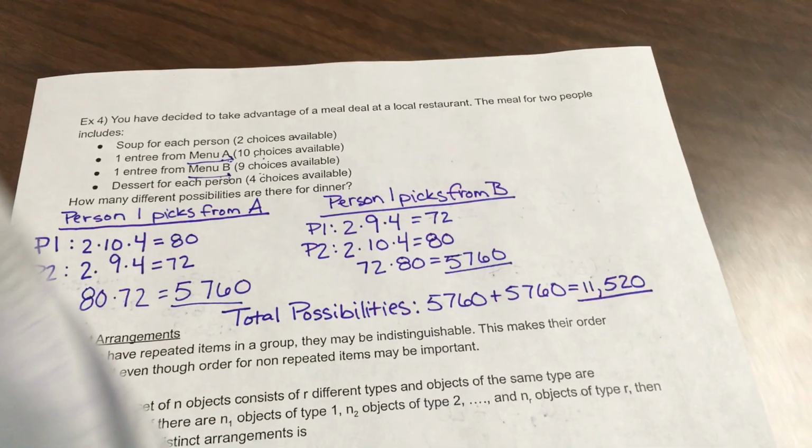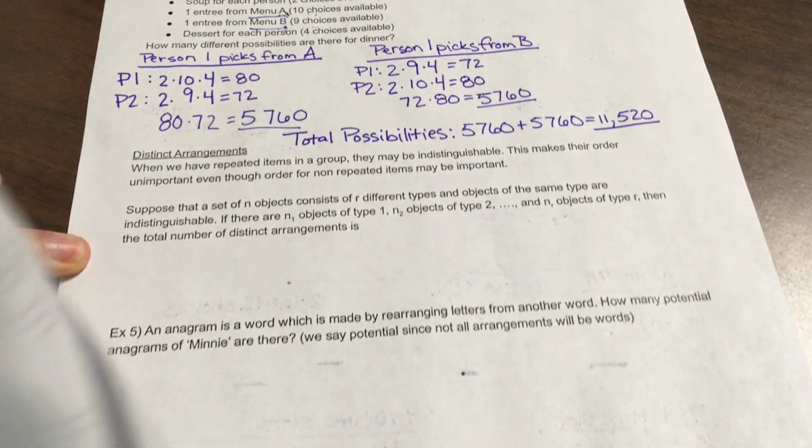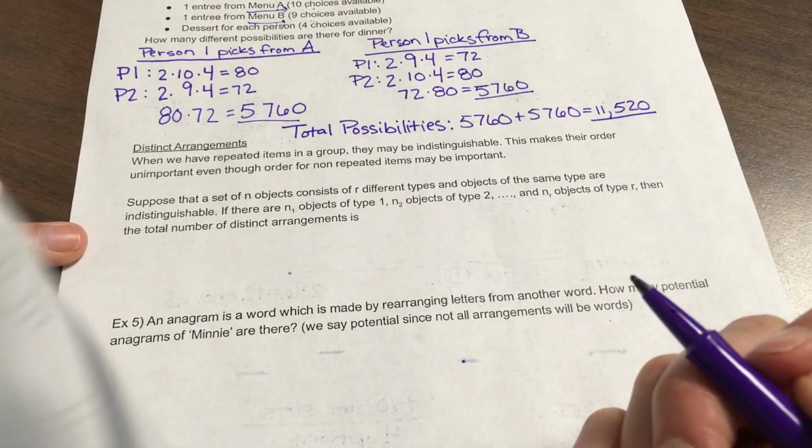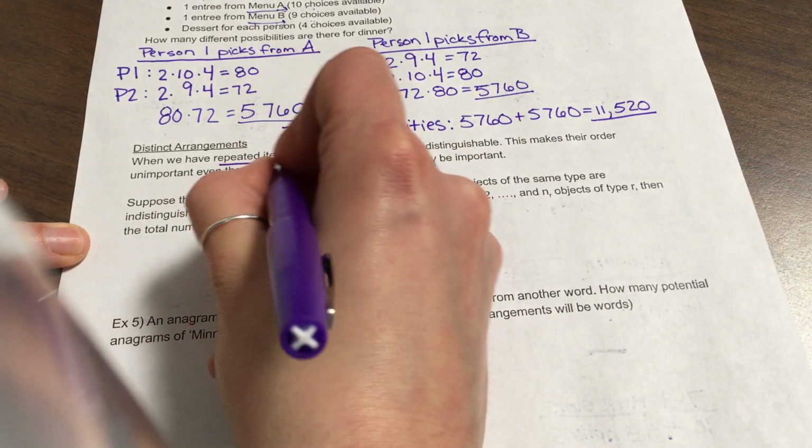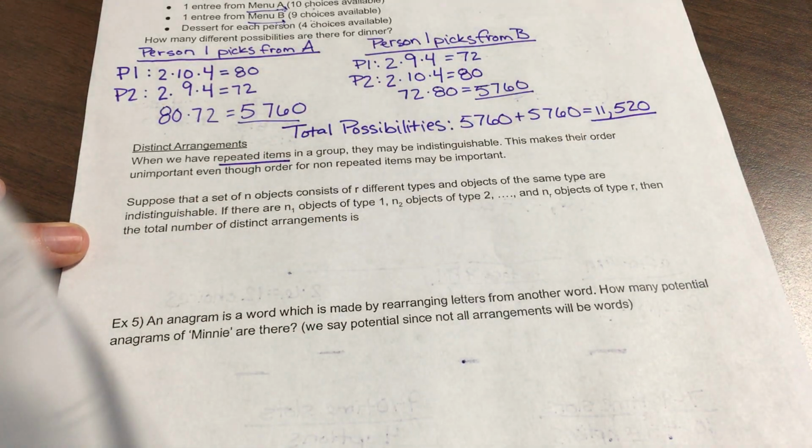The last thing we're going to talk about are distinct arrangements. Distinct arrangements are something that we need to specify when we have repeated items in a group. Repeated items are typically indistinguishable.